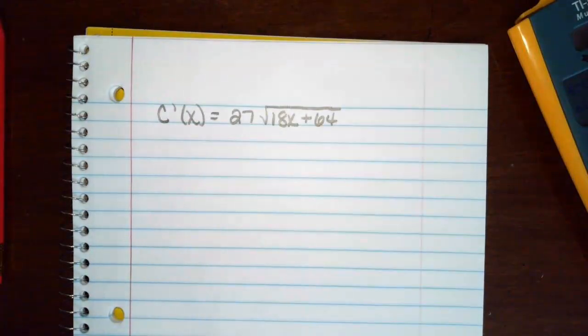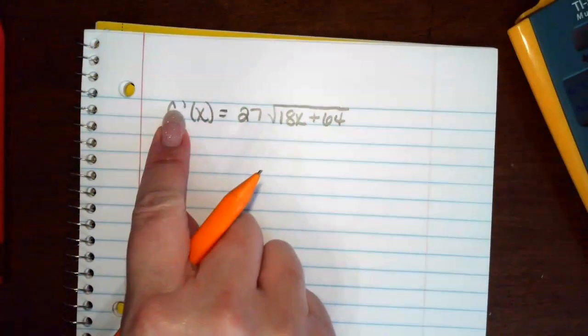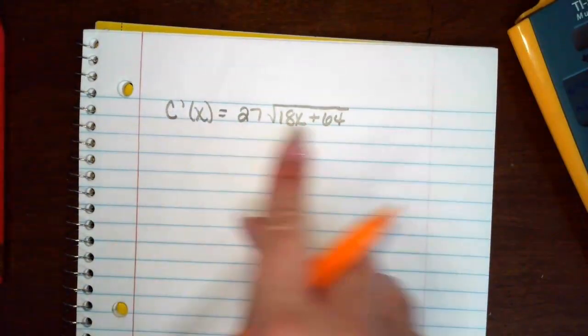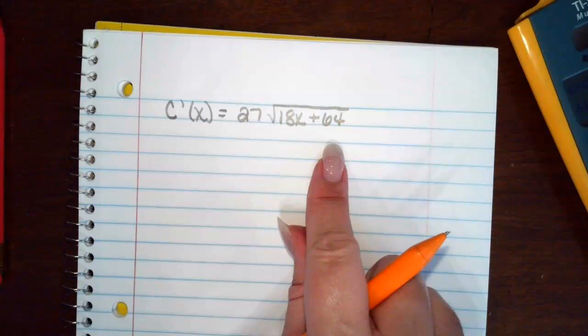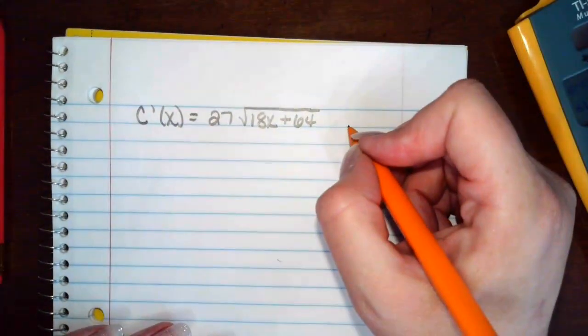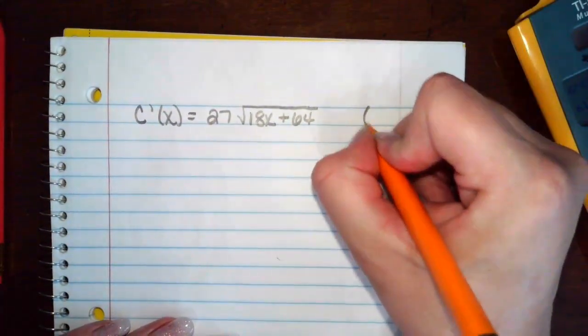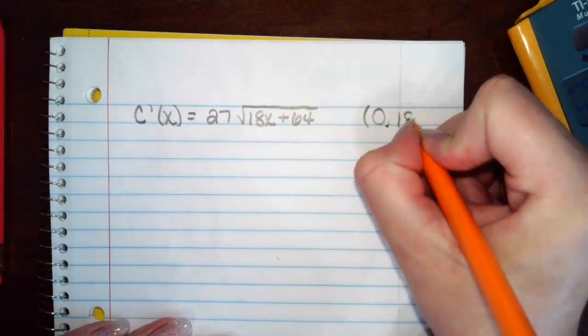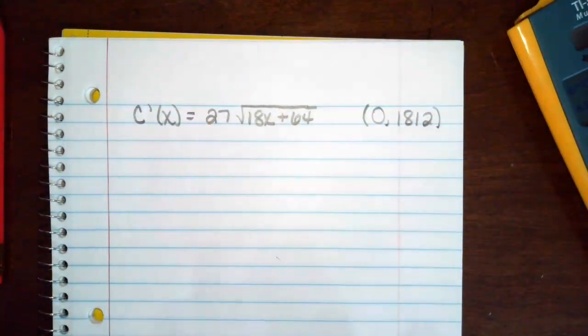A company that makes high-end toaster ovens has a marginal cost function given by this equation, where X is the number of toaster ovens produced. If the company has fixed costs of $1,812, so if I produce nothing, it's still going to cost me $1,812 to run the company. Find the cost of producing 100 toaster ovens.